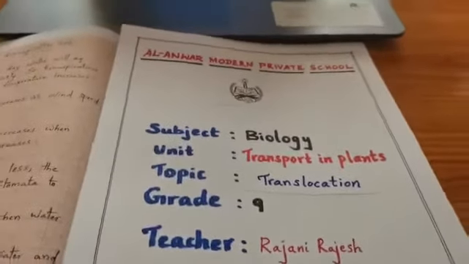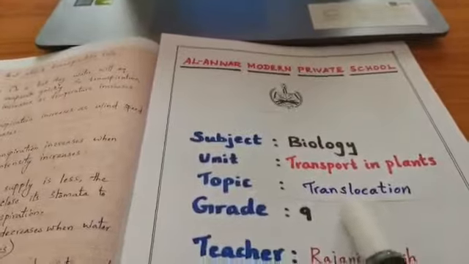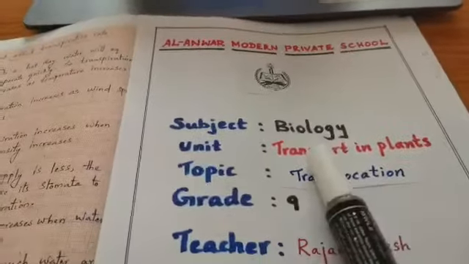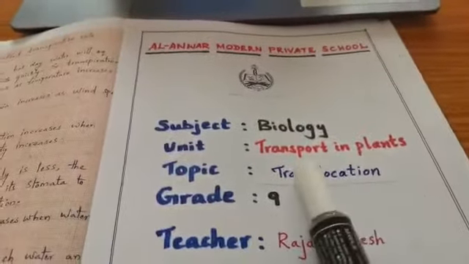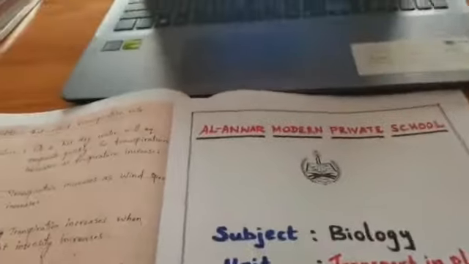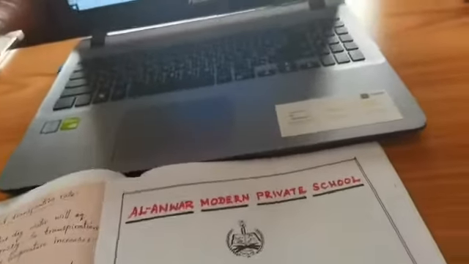2020. Today we are going to learn a new topic, translocation, in the same unit of transport in plants. Translocation, this is our topic name. You can see this one in your student book.